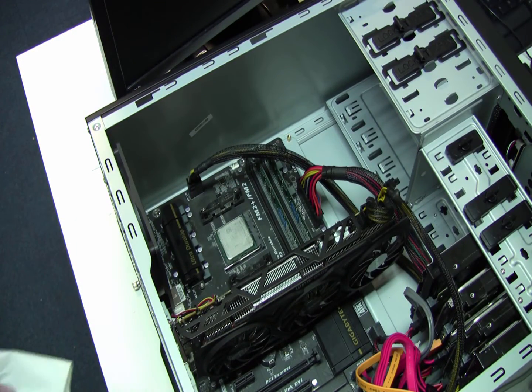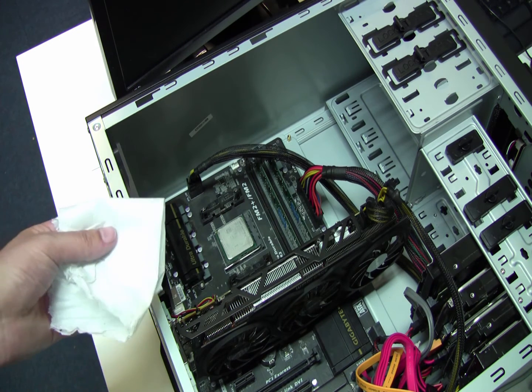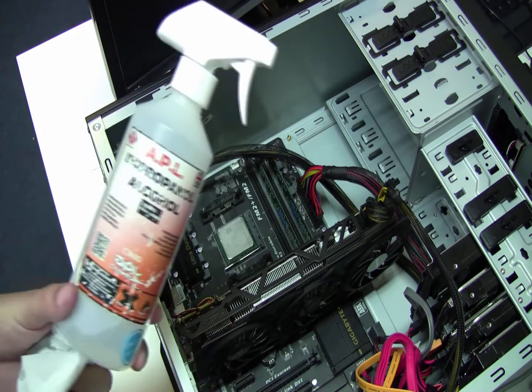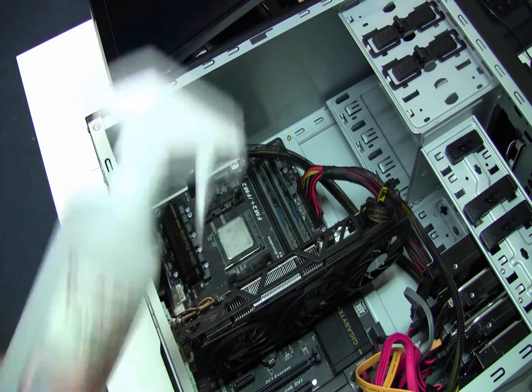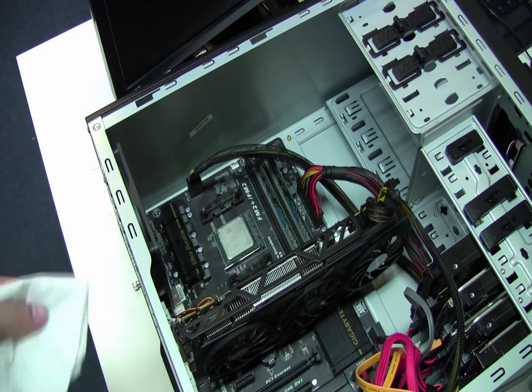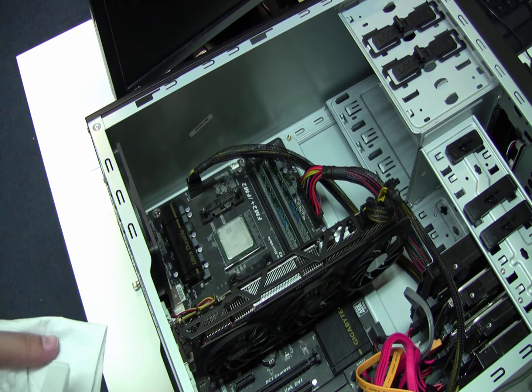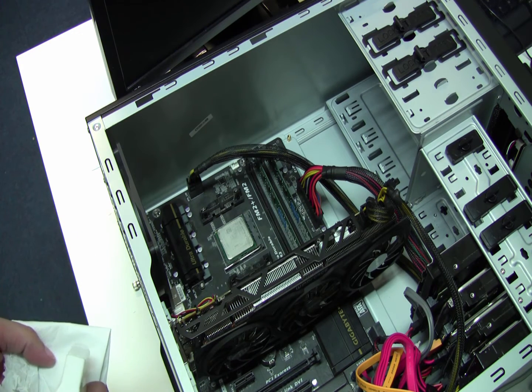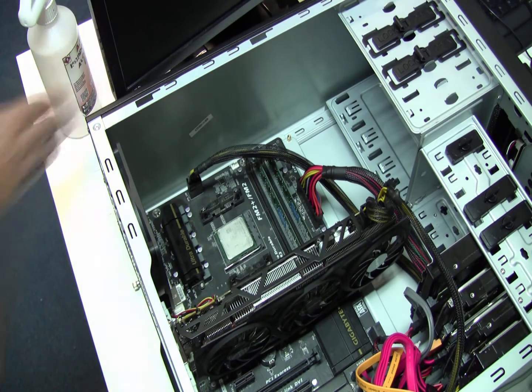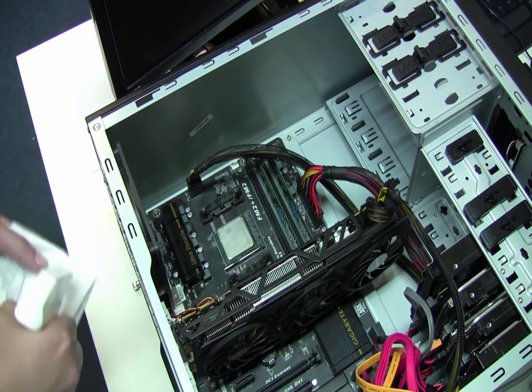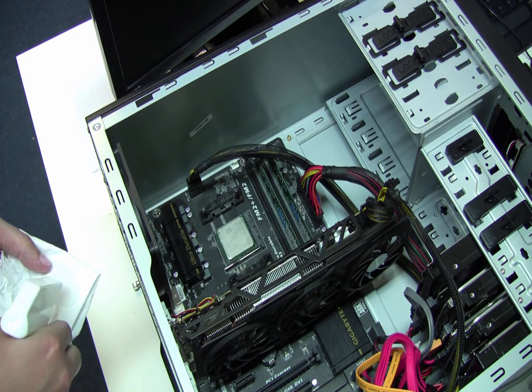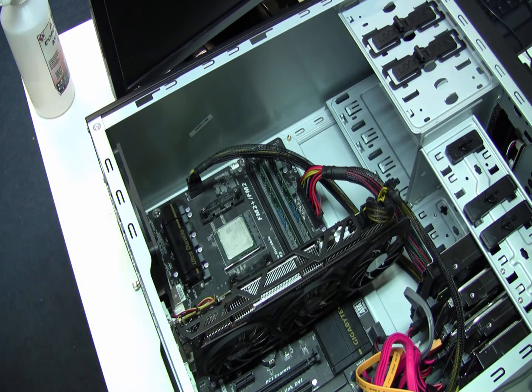Okay, so I'm just going to clean up the actual processor now, just get the residue off there. So I've just got some paper towel and this stuff, which is IPA or rubbing alcohol, which is pretty good for removing residue, thermal paste and stuff like that. So just put a bit on a paper towel there. Actually probably a little bit more.